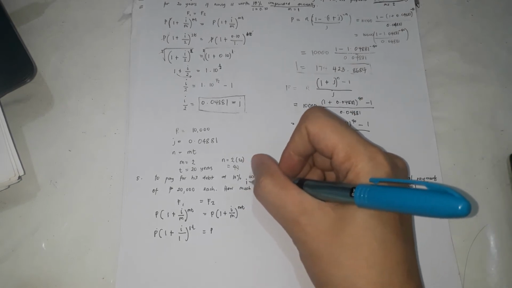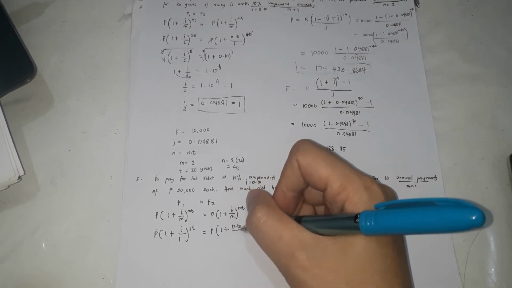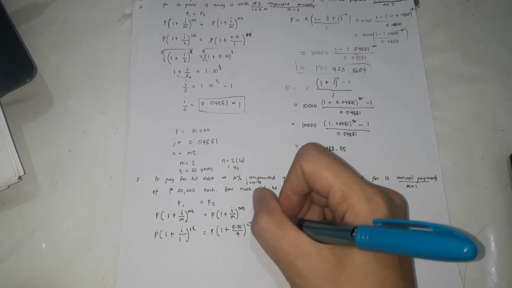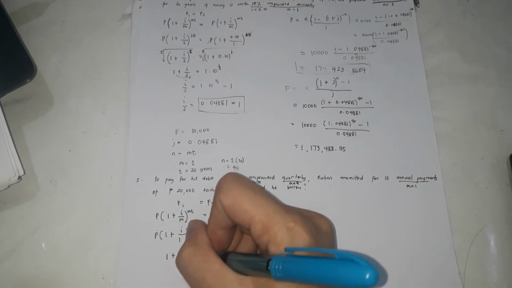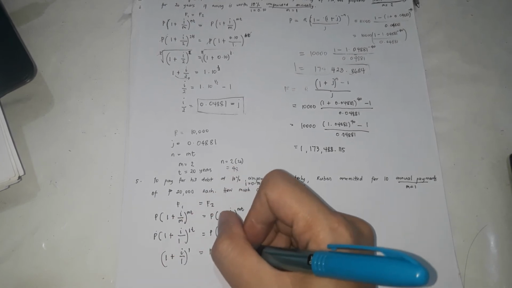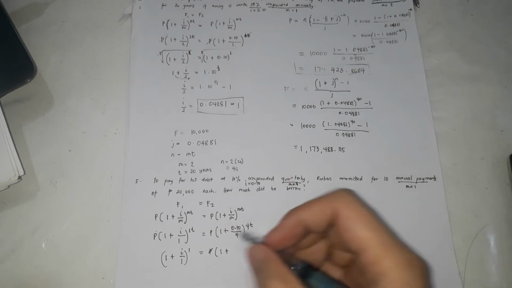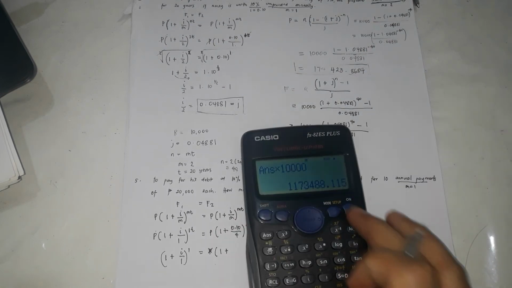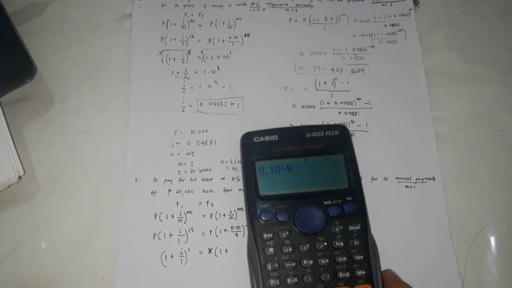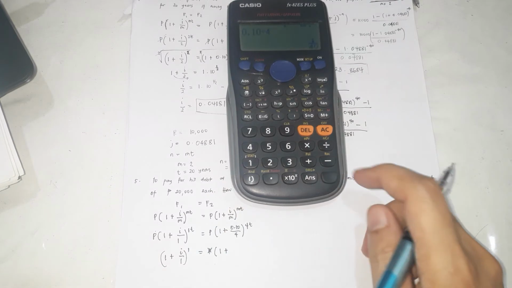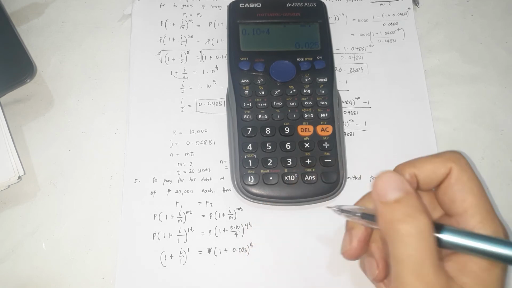So i is equal to 0.10. So 1 plus 0.10 over m, which is 4t. So erase the p and t. So magiging 1 plus i to the 1 is equal to p. Erase pala yan siya. Sorry. 1 plus 0.10 divided by 4. It's 0.025 raised to the power of 4.